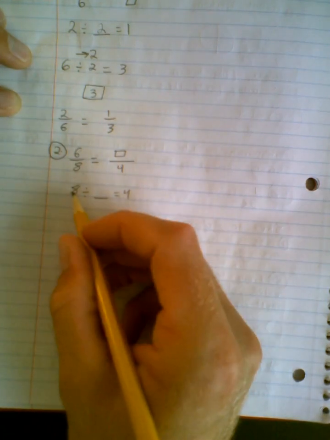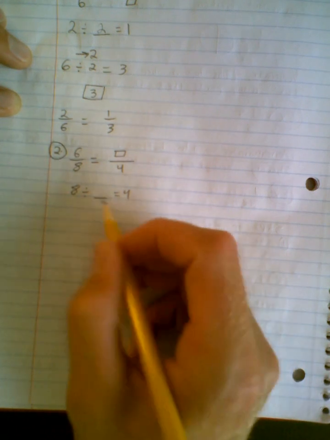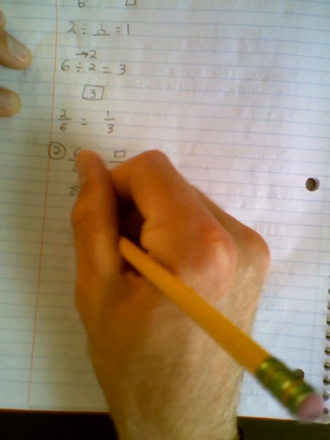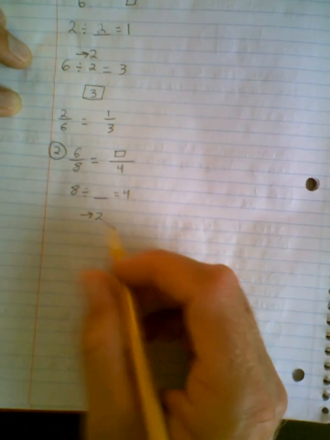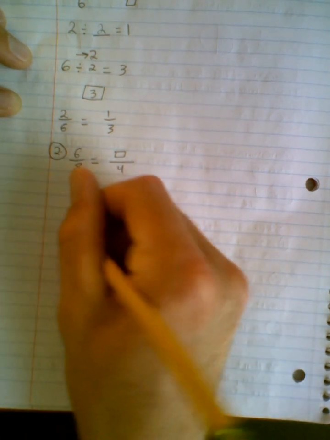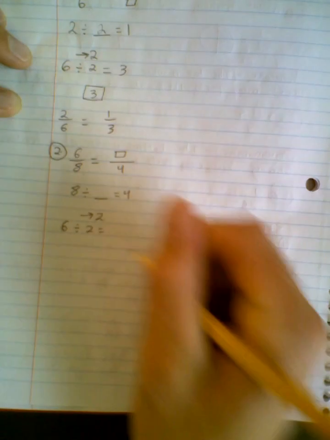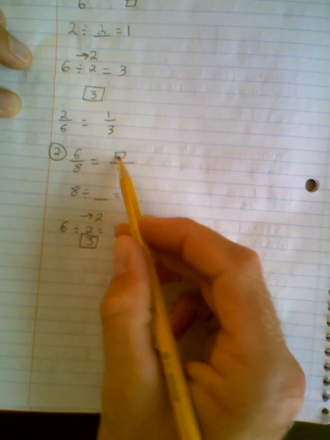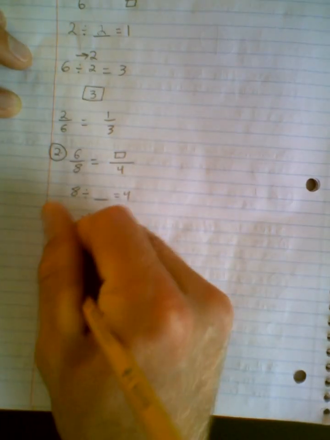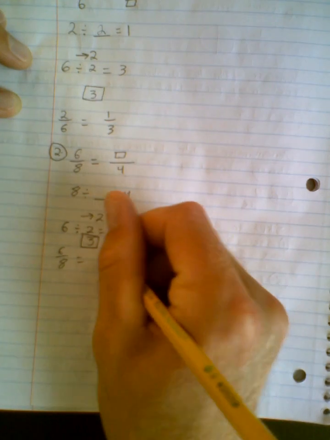Well, we know that using our division, we have 2. We know that our given denominators, 8 divided by 2, will give you 4. So now we do 6 divided by 2, and that gives you 3. So 3 is the answer to the top of that fraction. So 6 over 8 equals 3/4.